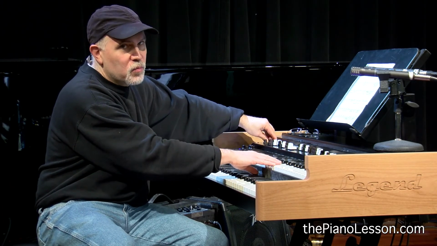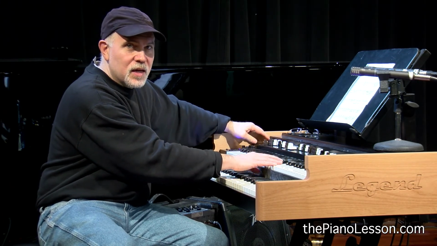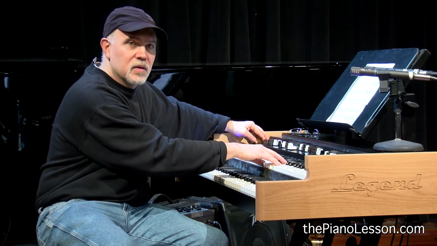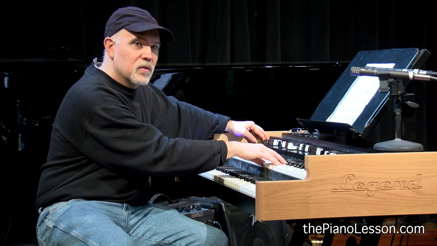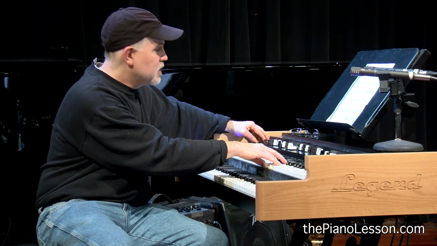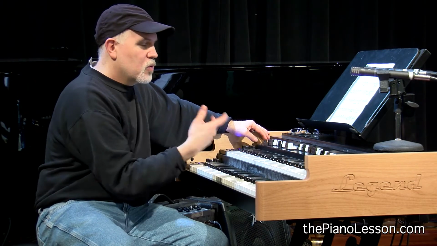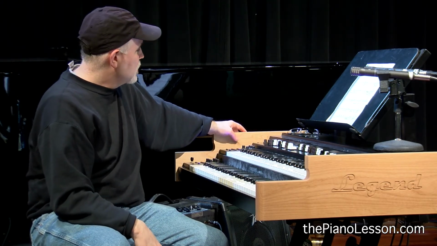You also have what's called a vibrato effect. The vibrato effect is an amplitude modulation. It changes the volume, essentially. So you can hear that, the difference between that and chorusing. Chorus gives it a little bit more of a sheen to the sound.